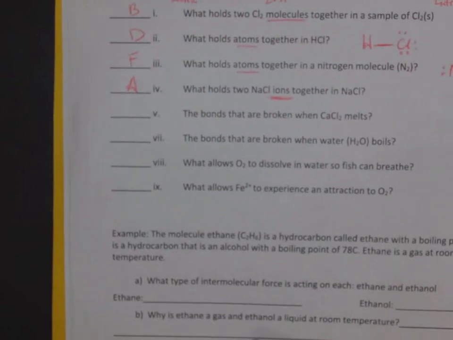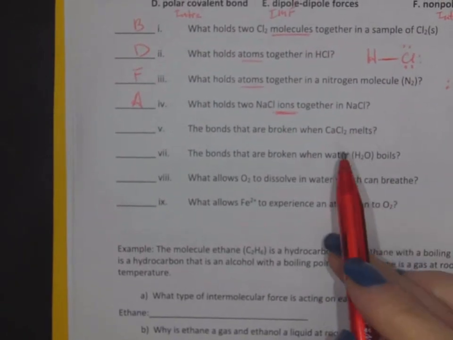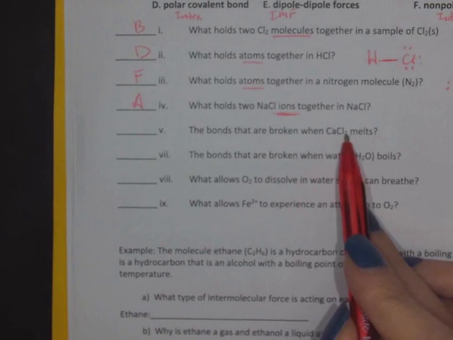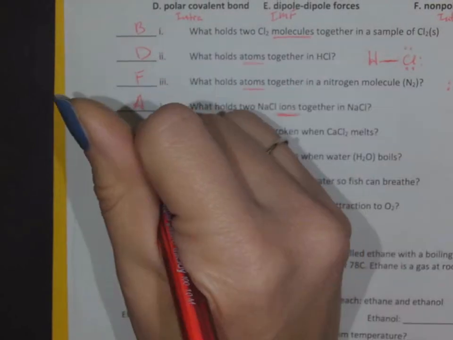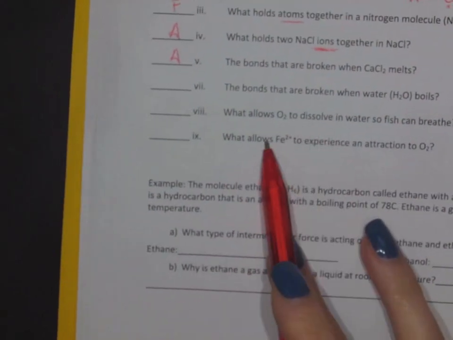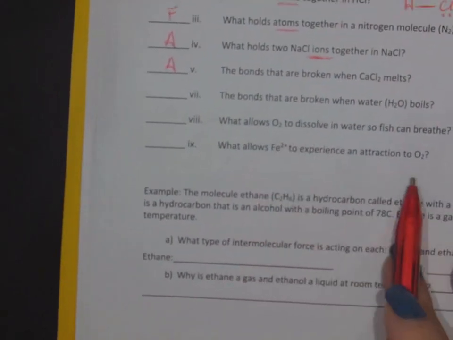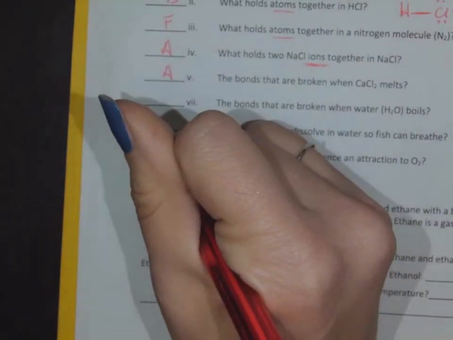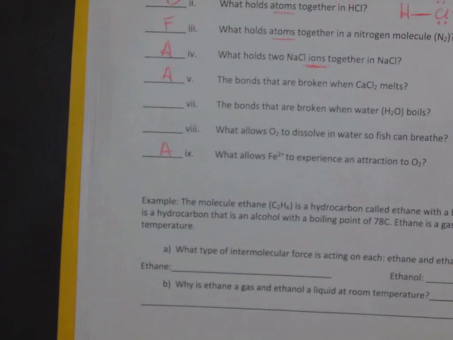The other one that's ionic, there's a couple of them. Look here. Calcium is a metal, chlorine's a nonmetal. So since it's a metal and a nonmetal, that one's ionic. And then down here, we got iron, which is a metal, and oxygen, which is a nonmetal. So a metal and a nonmetal is ionic.